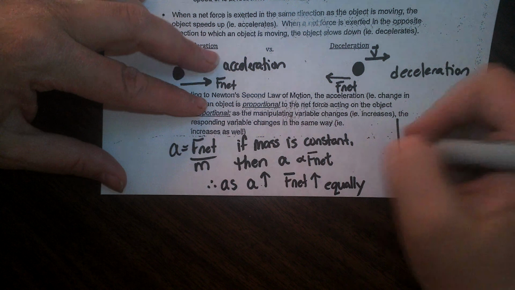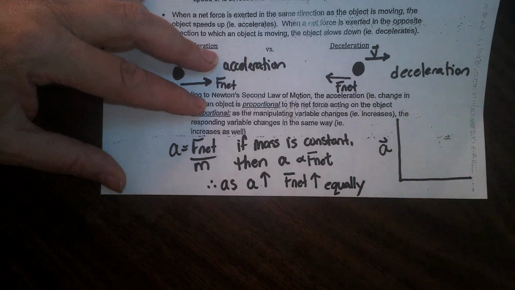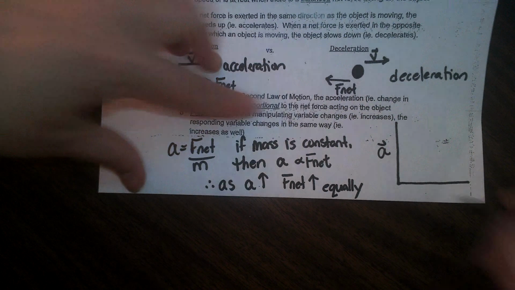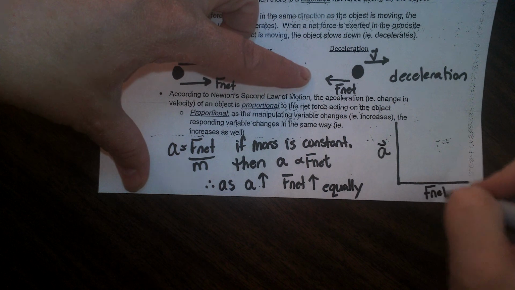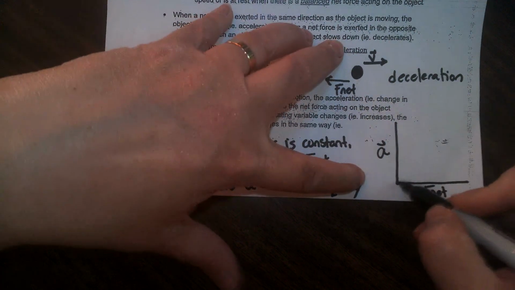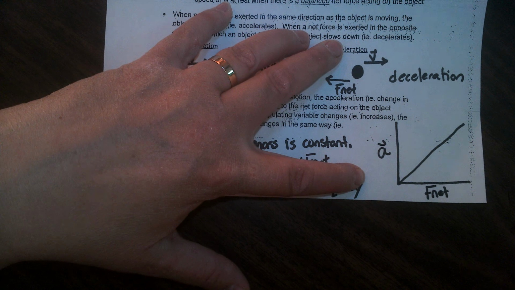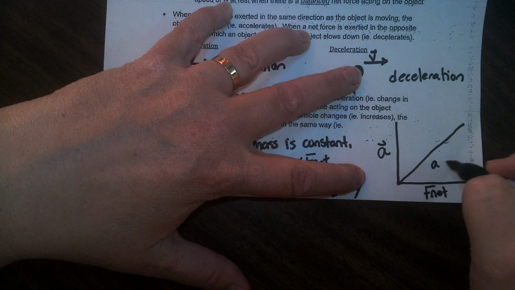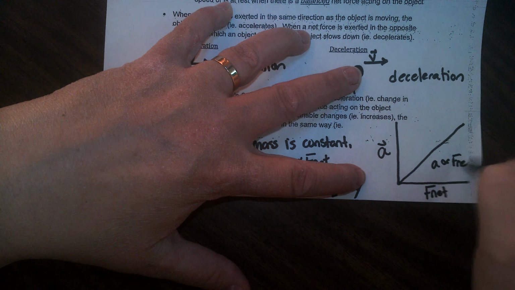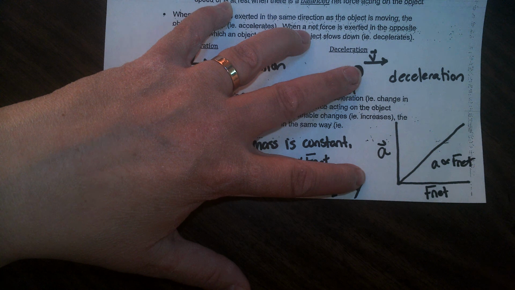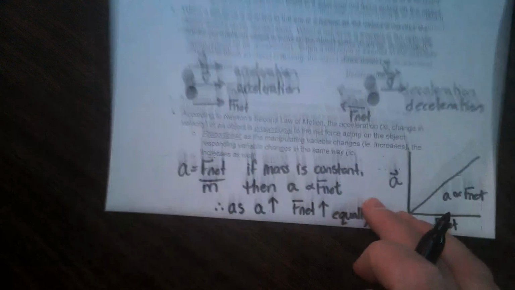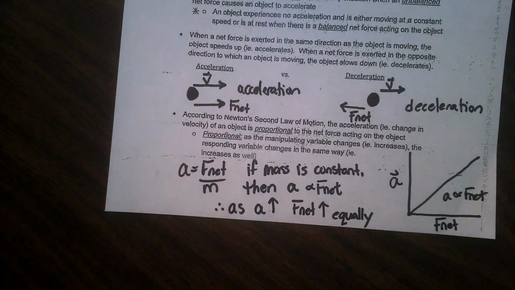Oh, you were so close. Right? Y equals mx plus b. So then force would be my x. As force increases, acceleration will increase. Okay? Because A is proportional to force net. Does that make sense? We're just looking at this conceptually. We're just looking at how things change in relation.